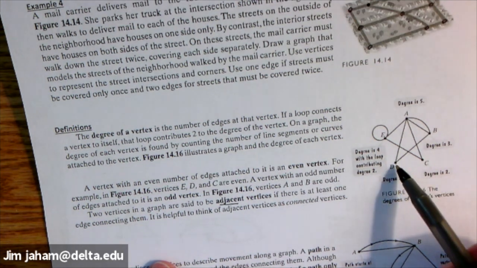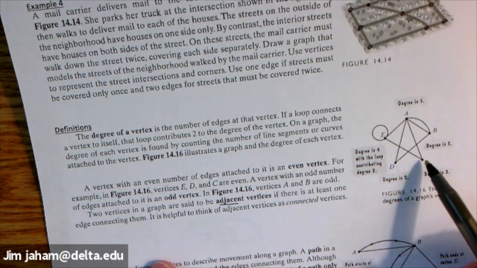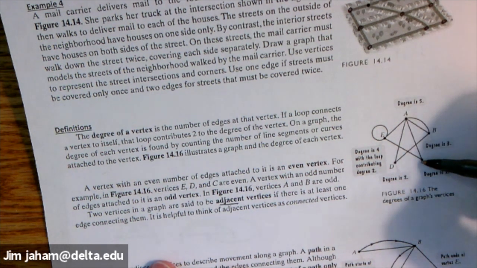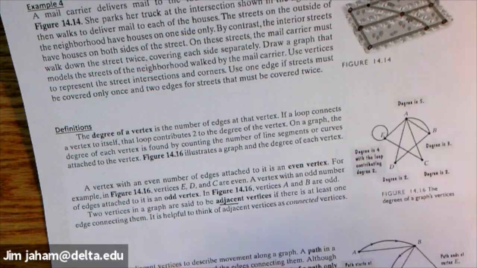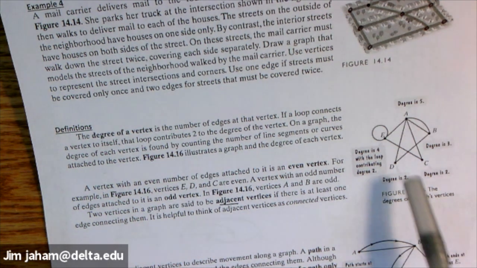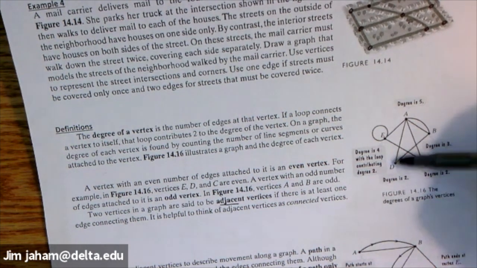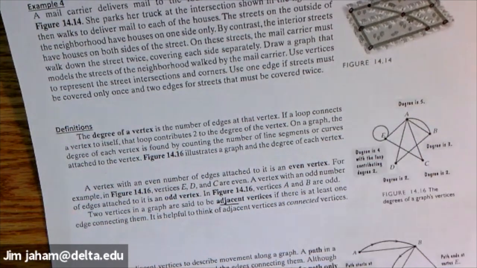If you wanted to go from D to C, one path you could take would be to go up to A first and then down to C. But you have to go through an intermediate vertex in order to get there. So therefore we would say D and C are not adjacent. Similarly, D and E are not adjacent.